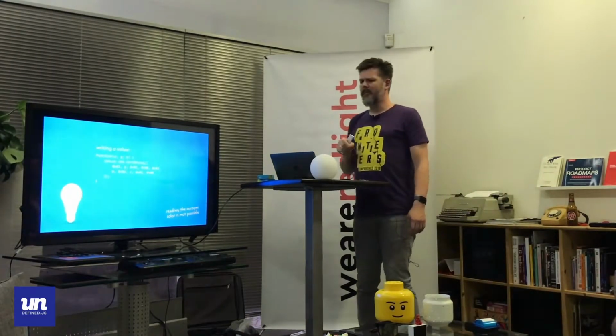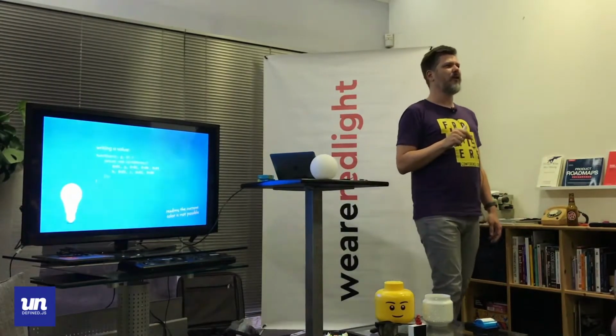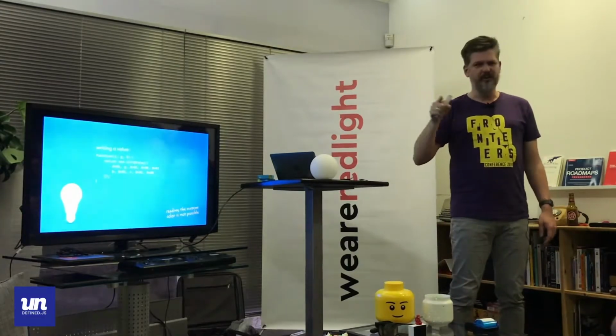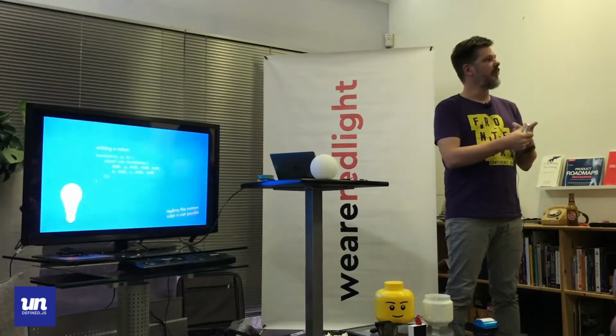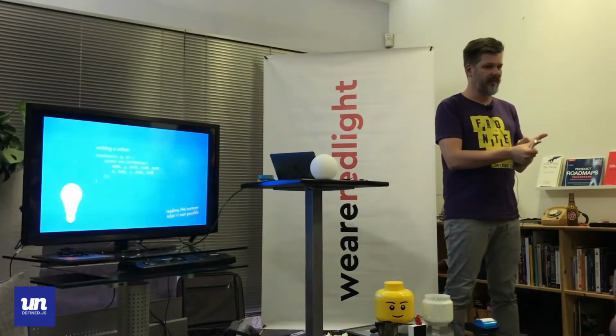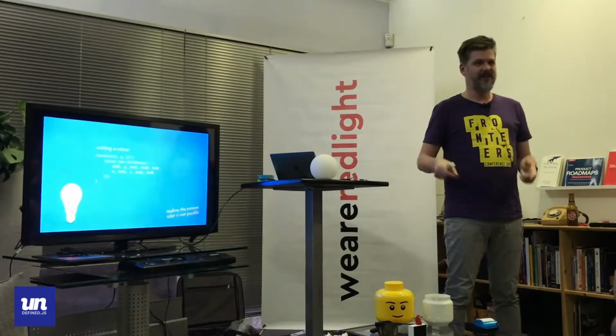Which is probably because there are different versions of this light bulb. One that also has a cold white LED and one that has a warm white LED. But this one doesn't.